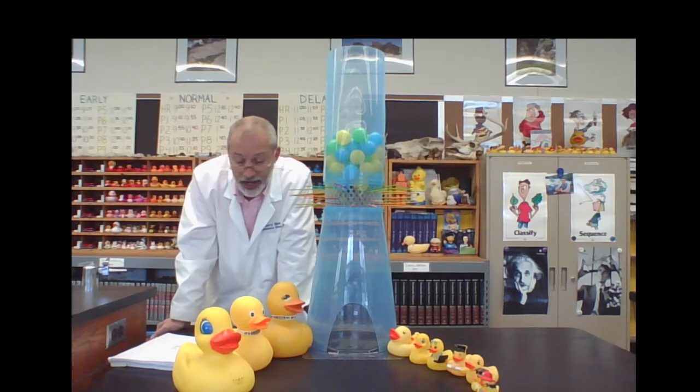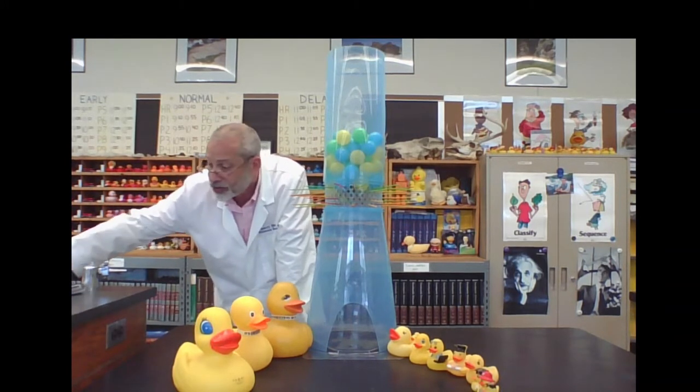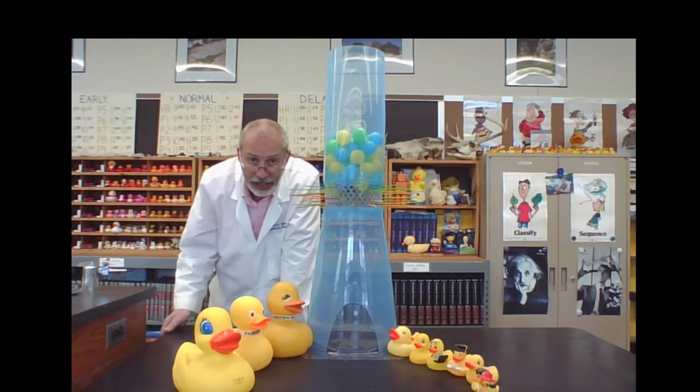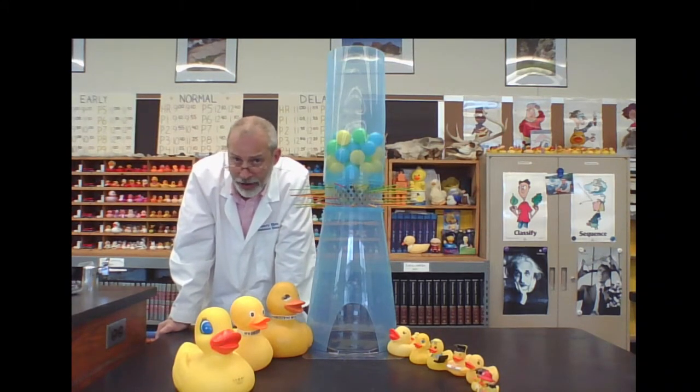Now, you will notice I have a number of helpers here. Since I don't have student helpers, I've got my duck brigade here, ready to collect any instability that might arise from my ecosystem. So, are you ready?